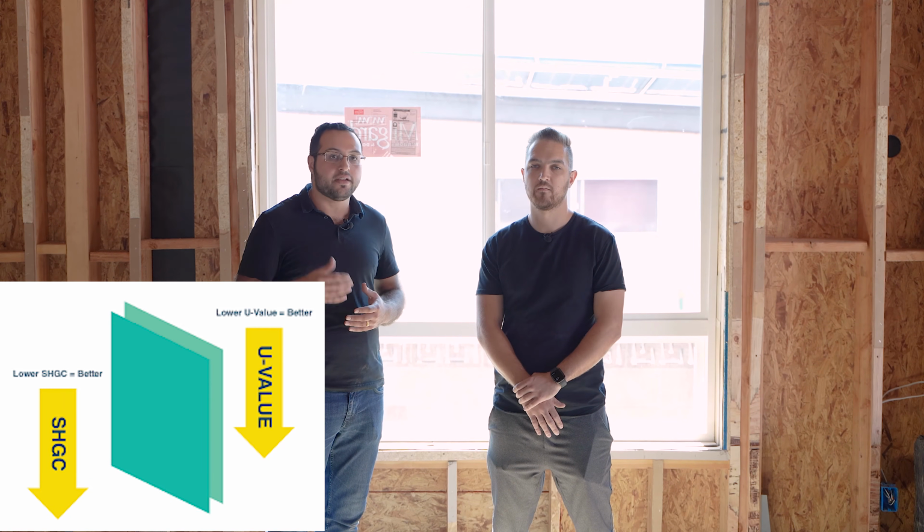As far as SHGC, it can go as high as 0.3 and as low as 0.17. What's better, low or high? Lower is always better. U factor can go as high as 0.3 to as low as 0.23. And again, lower is better.